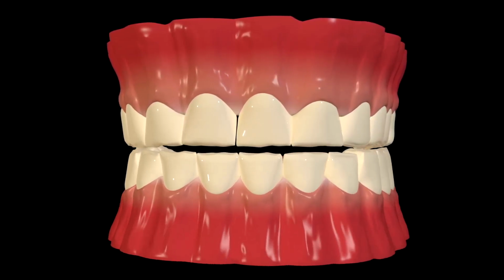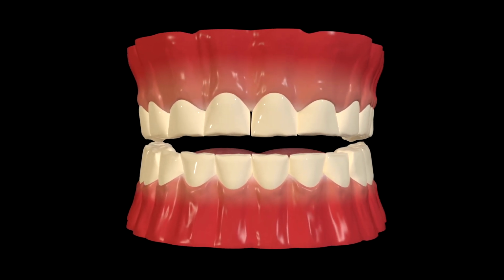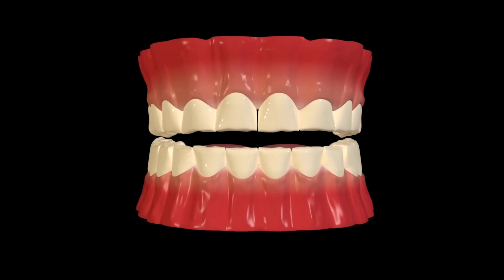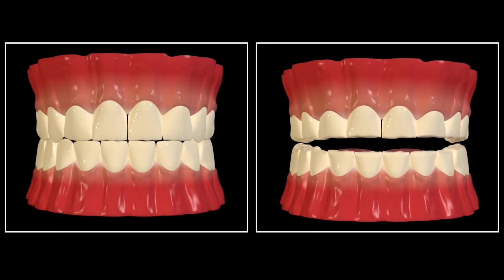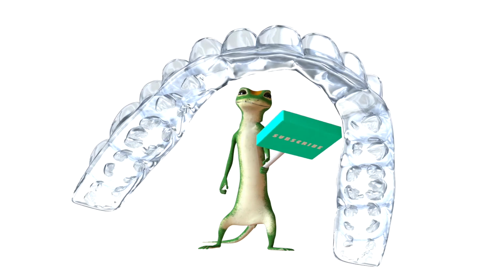The good news? Bruxism is treatable. Night guards, stress management, and better sleep habits can protect your teeth and relieve pain. If you notice these symptoms, talk to your dentist.